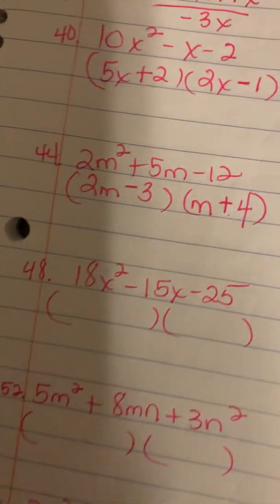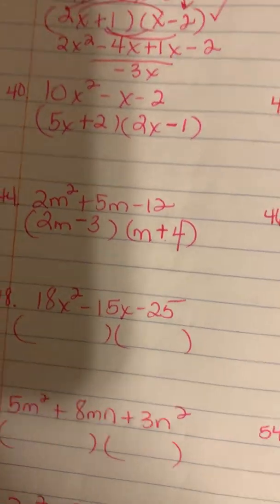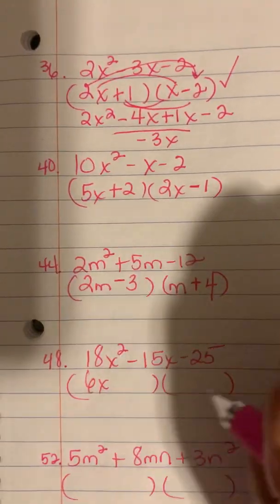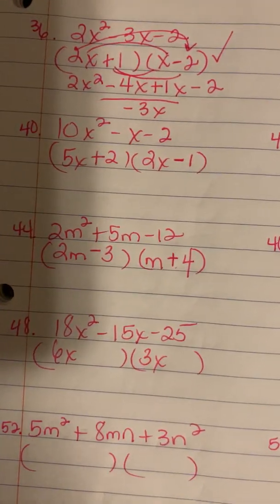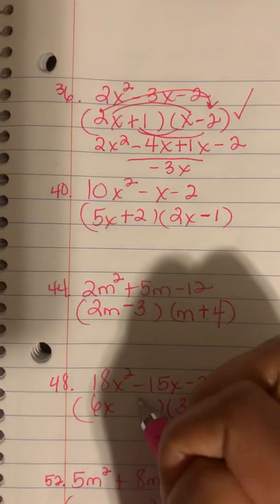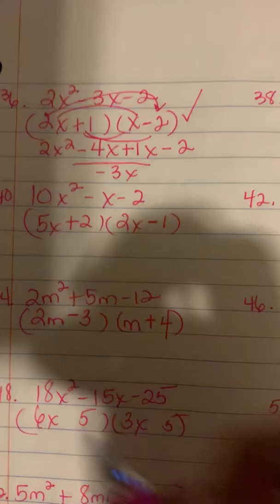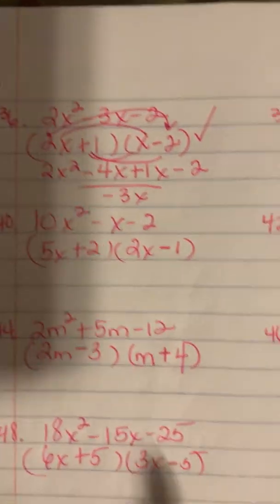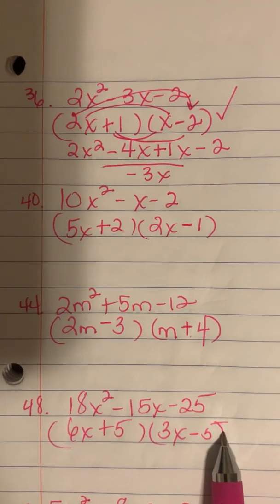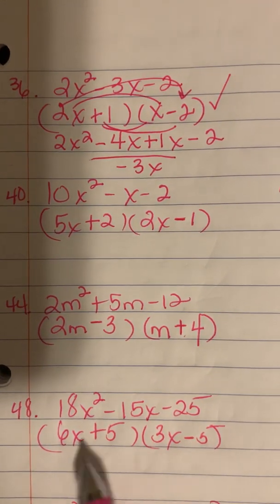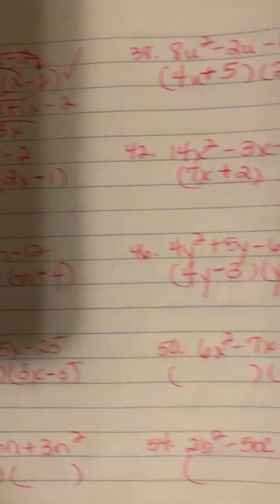Okay, for 48. So I'm thinking of 6 times 3, 9 times 2. So let's try 6 times 3. All right, that will give me 18 definitely. And of course, the only two numbers I can think of that give me 25 is 5 times 5. All right, I hope you agree with that. Okay, so let's make this positive and the other one negative. Okay, so we got the first, that's the rainbow. The outside, -30. This right here is 15. So -30 plus 15 is -15. That's how you know you're on the right track.